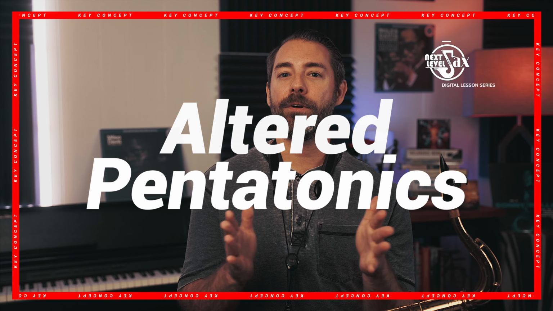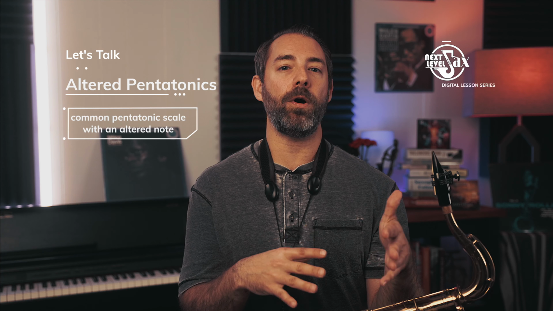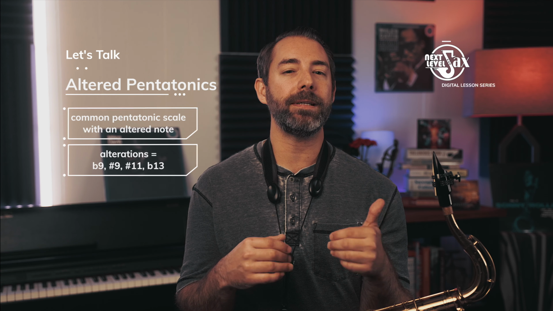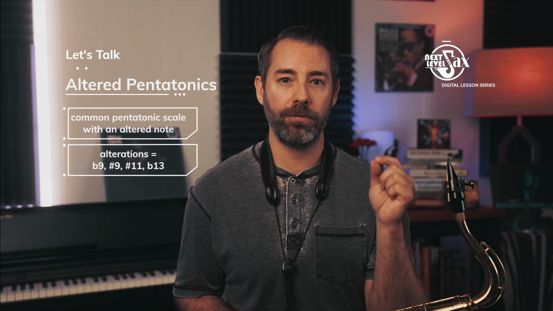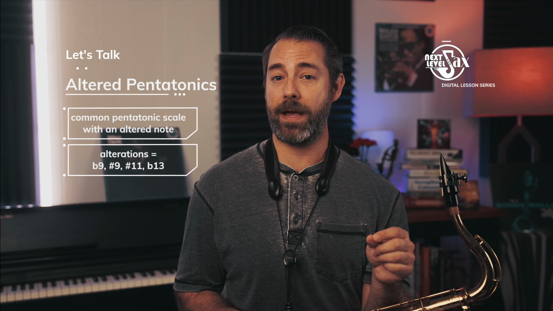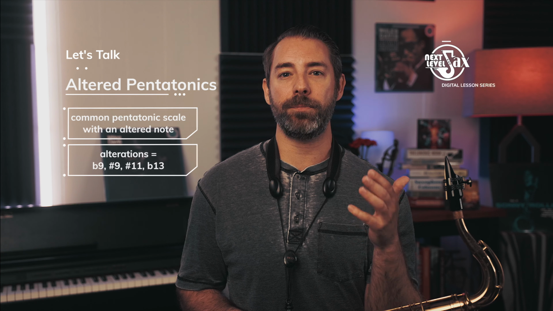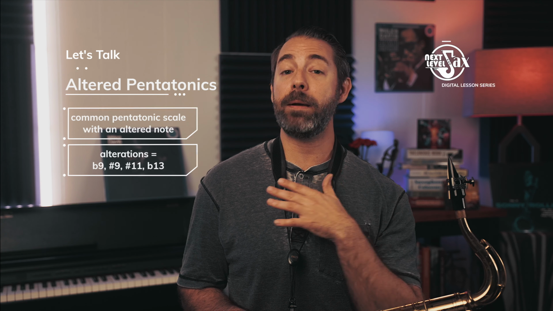Okay, a whole nother frontier is the altered pentatonic. Now, an altered pentatonic is basically a pentatonic scale in which we're using some sort of alteration, or what we would deem an alteration. Now remember, alteration really kind of refers to what we do on a dominant chord. So that's going to be our flat 9, sharp 9, sharp 11, flat 13. Now, if we alter a sort of standard pentatonic, that falls into the altered pentatonic category by my definition.